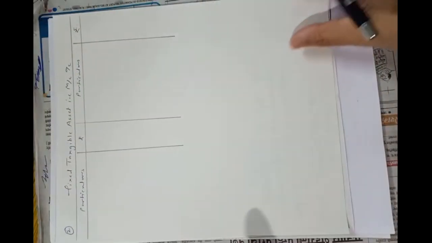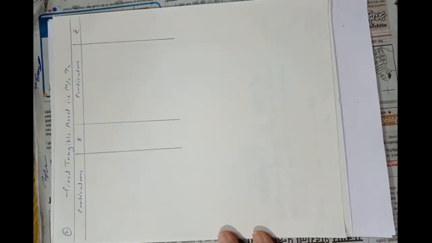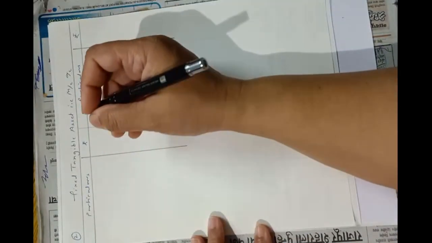Now we will prepare fixed tangible asset, that is machinery account. We have discussed it earlier. Now we will prepare fixed tangible assets, that is machinery account. See the problem.